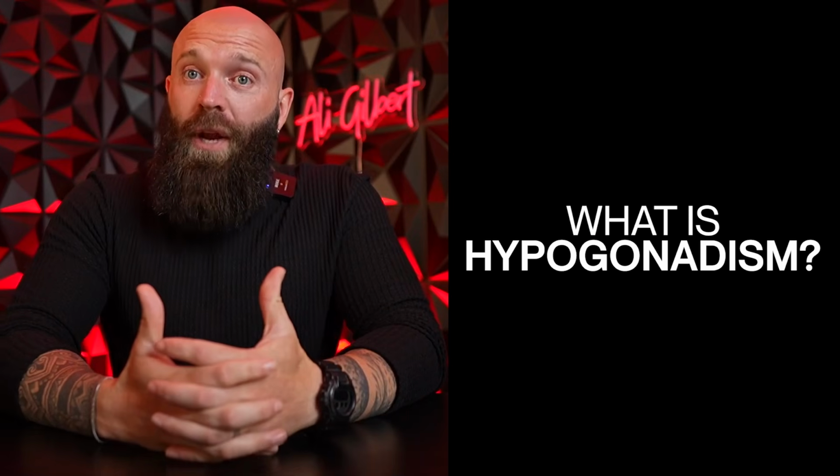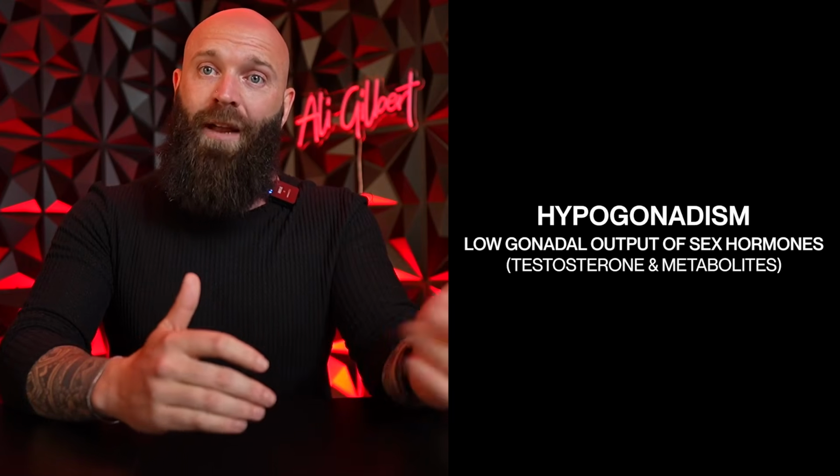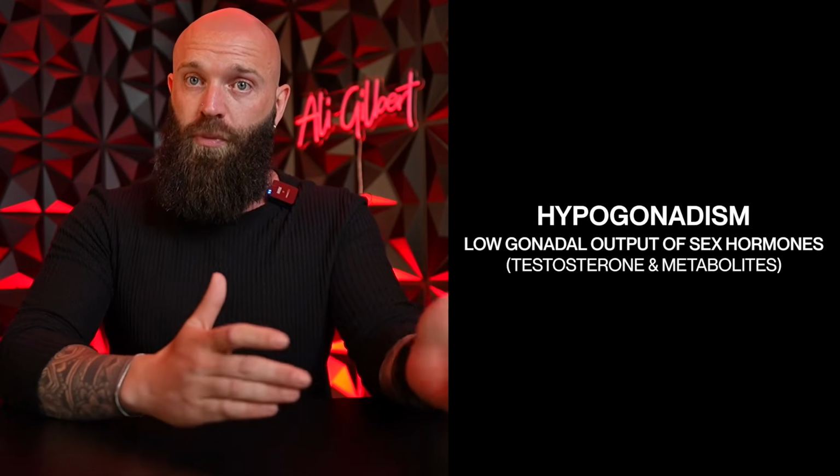It's a cross-section of the two. So what is hypogonadism? This is a term that comes up all the time. It is the technical term for, as I said before, low gonadal output of sex hormones, which in men is primarily testosterone and its metabolites. There are two types of hypogonadism in the literature.